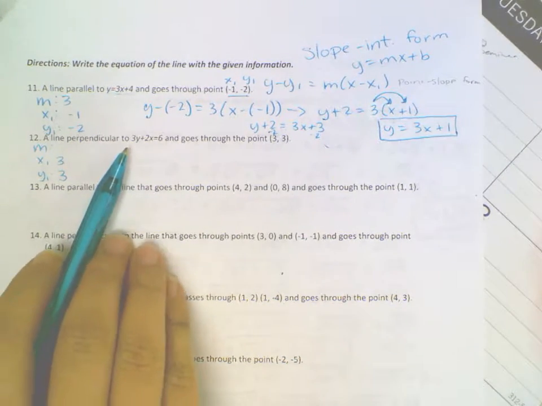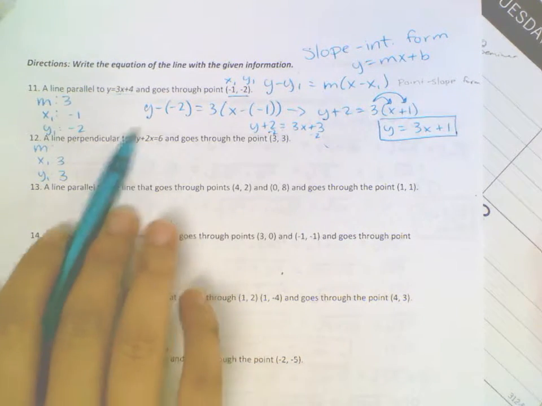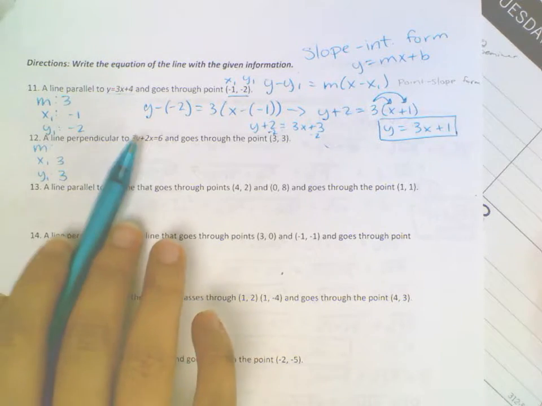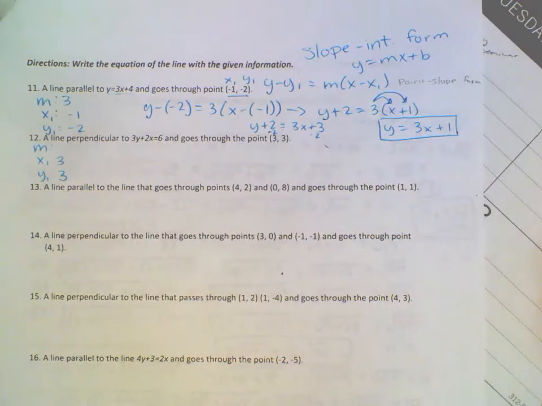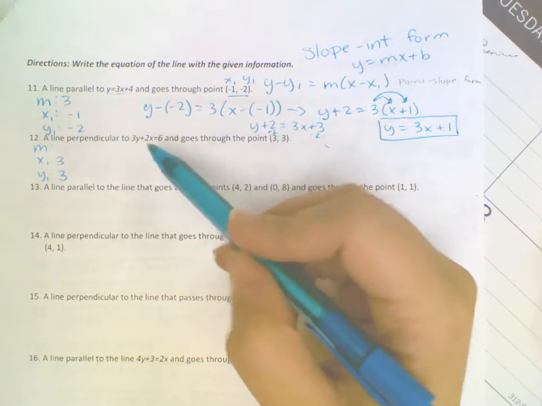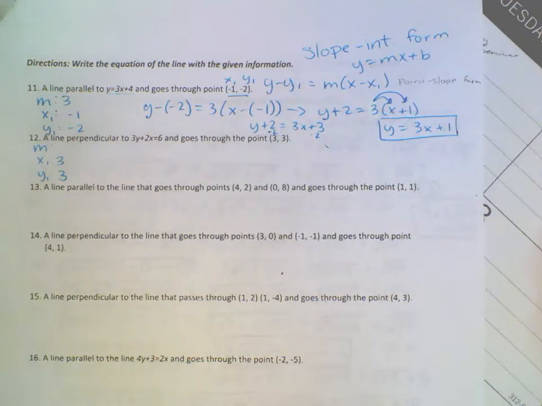I need to figure out what the slope of this line is because the slope of the line that I'm creating depends on it. It's going to be perpendicular to this. So I need to get this into slope-intercept form so I can find my m. So I'm going to move this around. I'll do it on a sticky note.